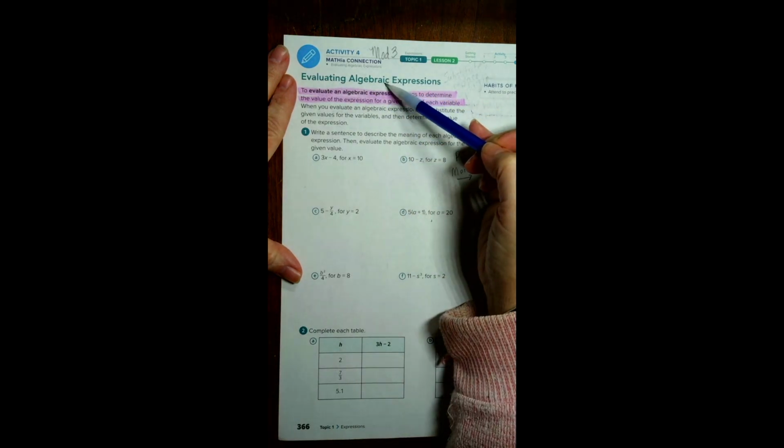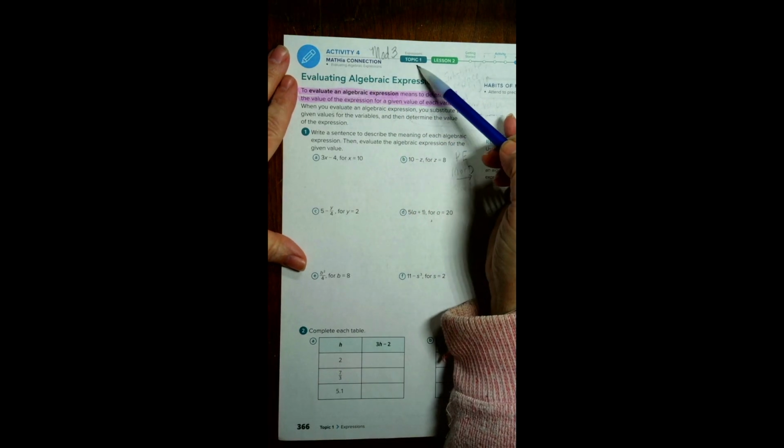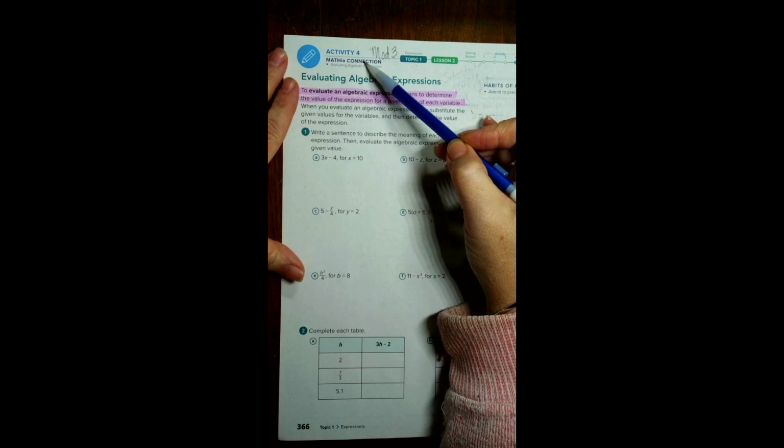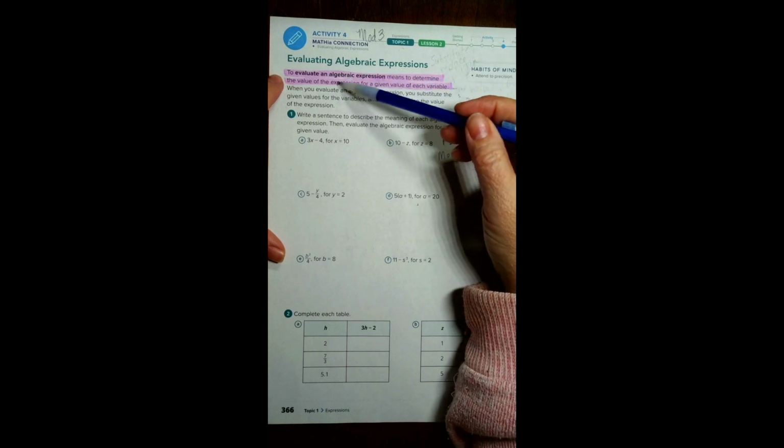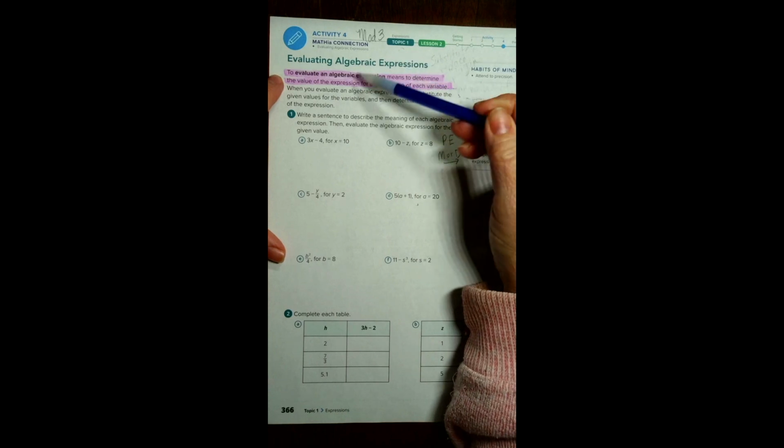So evaluating algebraic expressions, we're in Module 3, Topic 1, Lesson 2. We're in Activity 4, which is on page 366. To evaluate an algebraic expression means to determine the value of the expression for a given value of each variable. I want you to highlight that, and then we're going to talk about what that means.